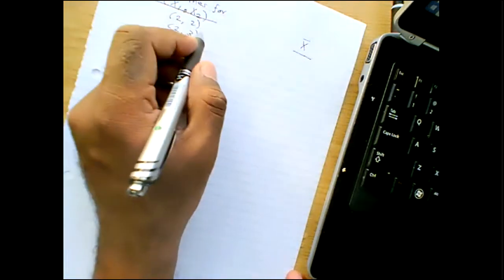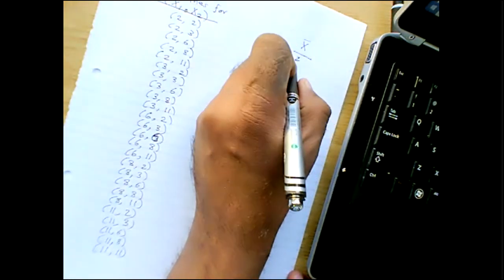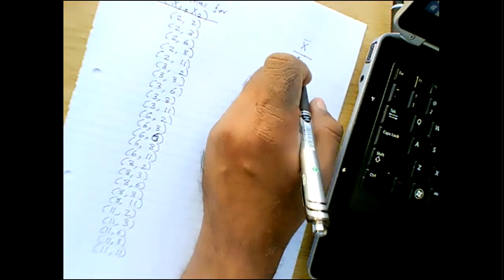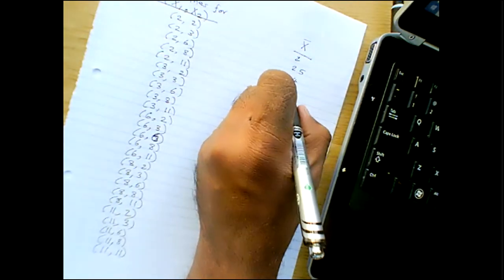So for the first pair, X bar is 2. The second is 2.5. The third is 4.